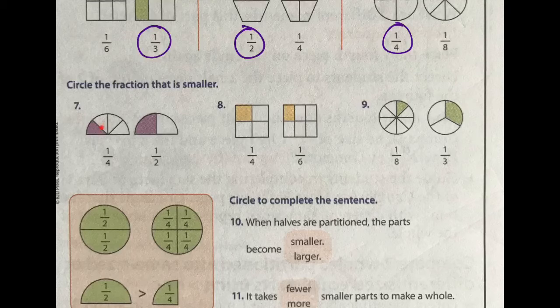Let's compare. We have 1/4. Remember, the more cuts that are made into something, the smaller the pieces. This has 2 cuts in it over here. All right, so which fraction is smaller? You can also look at the colored portion and see there's more here in 1/2 than there is in 1/4. So let's circle 1/4 because 1/4 is less than 1/2.